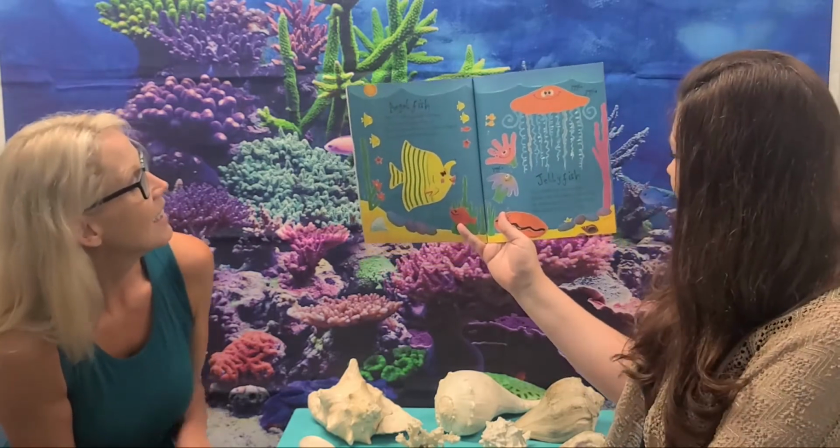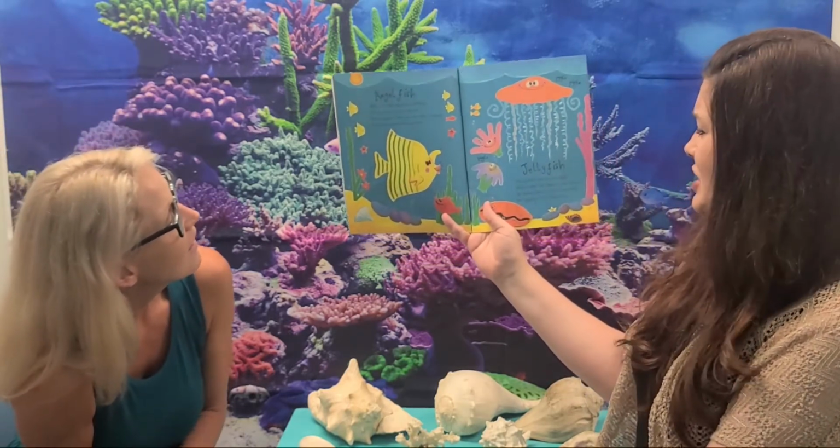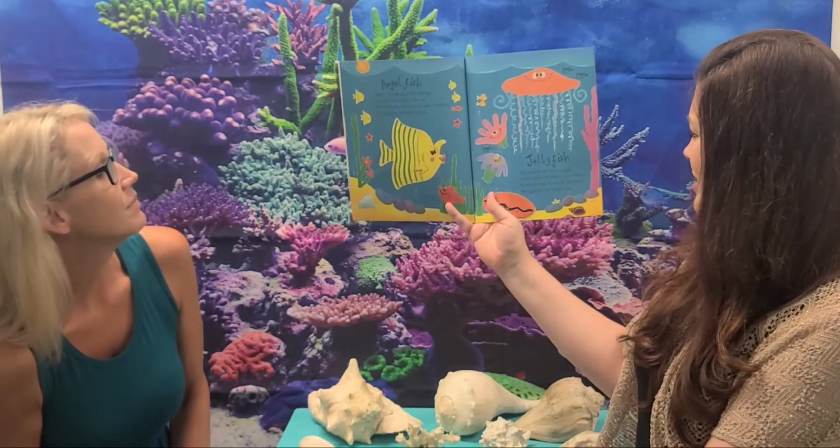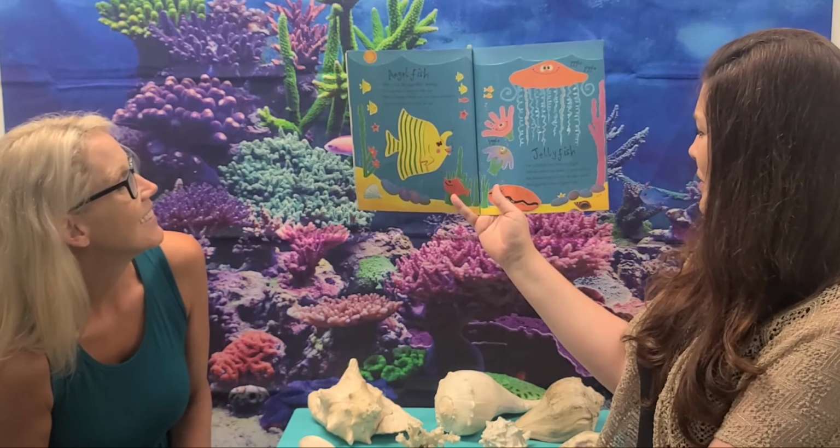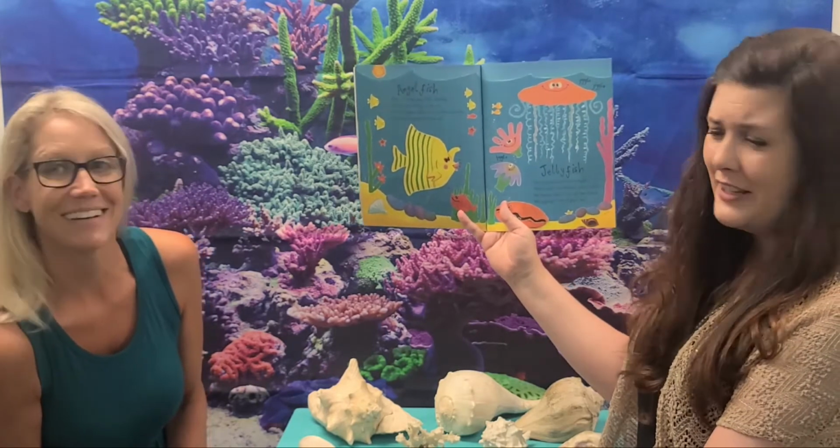The jellyfish just loves to jiggle, which other fish think is quite silly. She knows that it's not all that useful, but jiggling's lots of good fun.